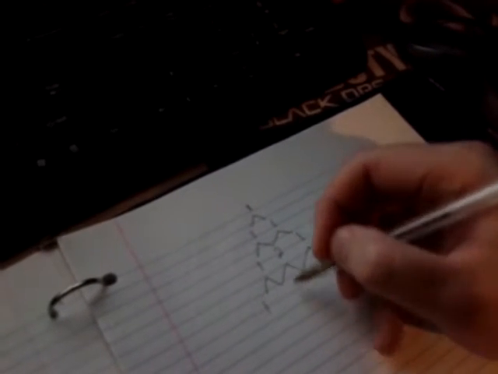And I'm just going to keep going. 1, 3, 3, 1. And we'll just do one more level, because this is where the easy part of this trick ends. So 1, 4, 6, 4, 1.